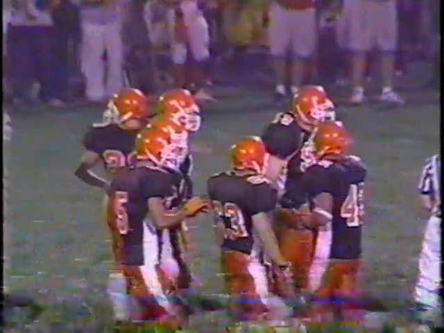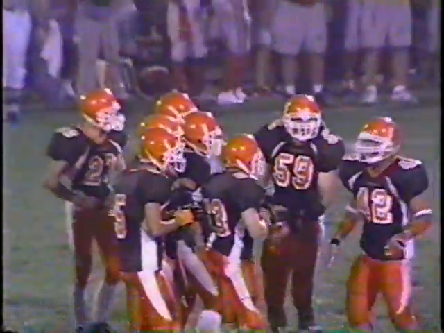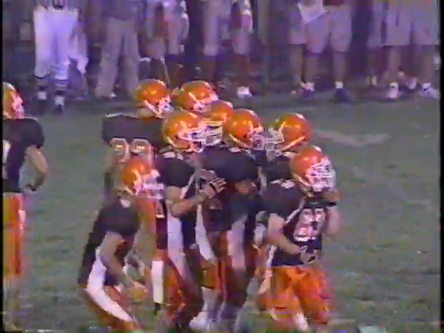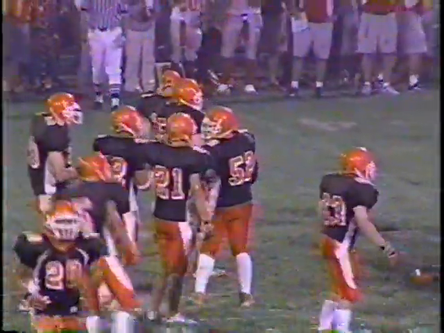Second down and about 3 now for Trimble. Barry Lewis on the tackle for the Buckeyes. Just a nice wedge play for the Tomcats. Trimble has it on their own 42-yard line.